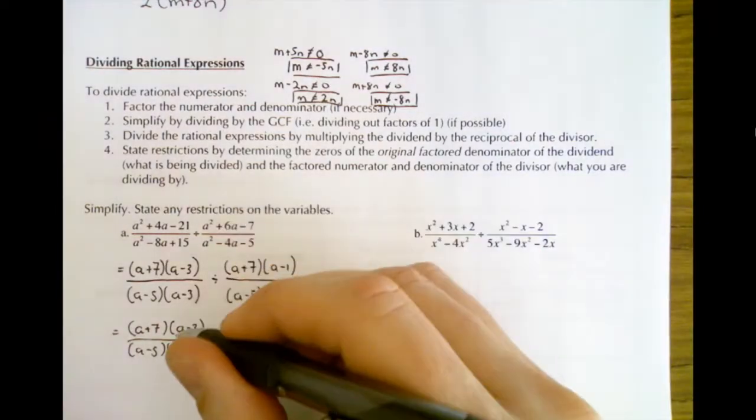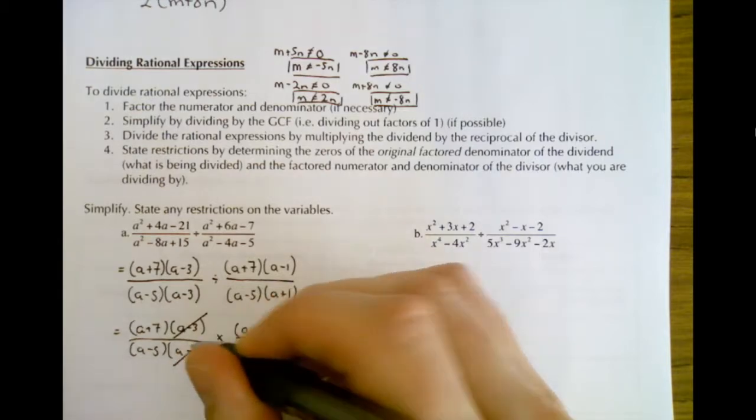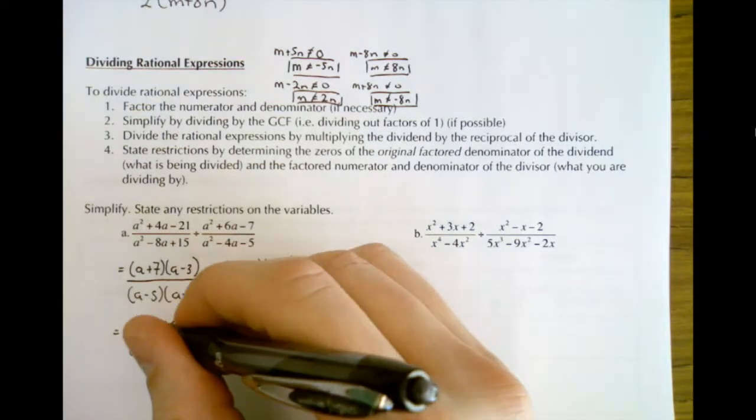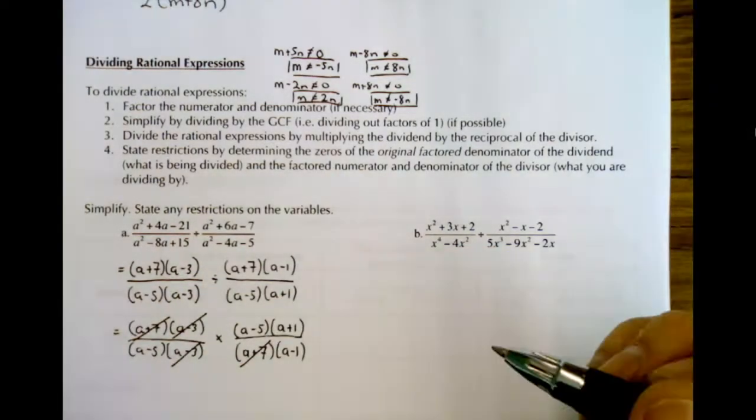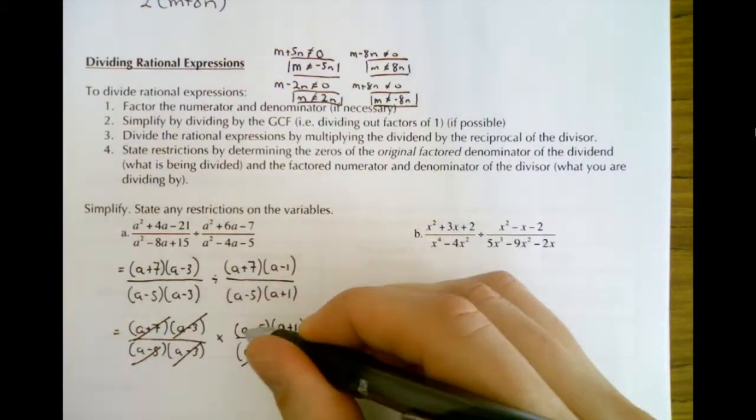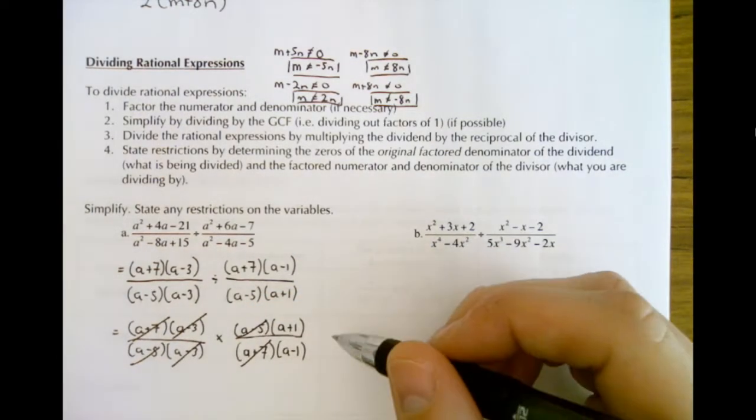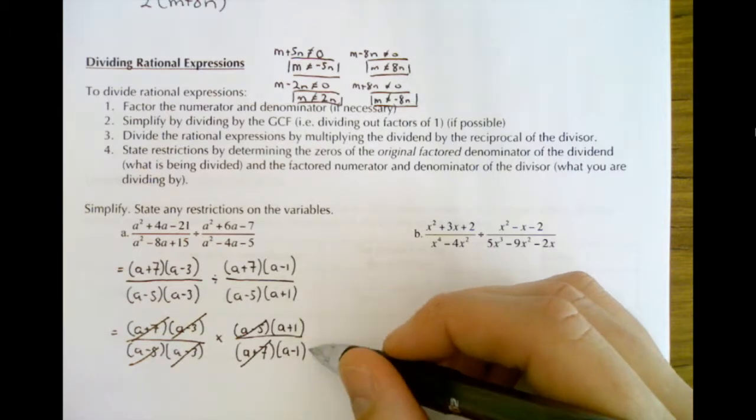So here we go. We've got a minus 3 in top and bottom. We got a plus 7, top and bottom. We got a minus 5, top and bottom. Almost everything divided away. We're just left with a plus 1 over a minus 1.